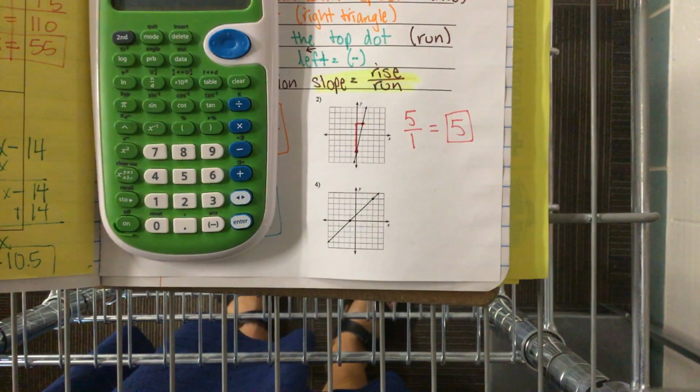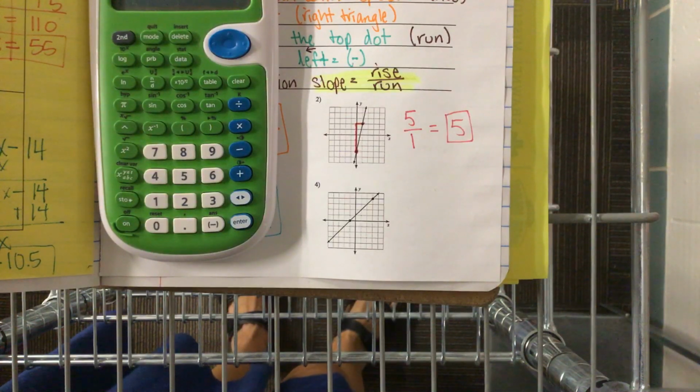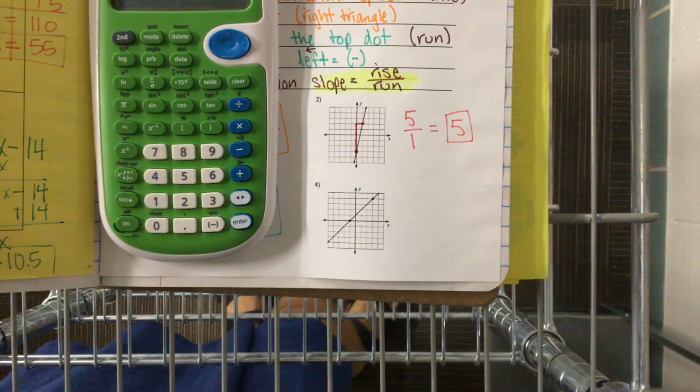And then your fraction is rise over run. How many you went up over how many you went over. If you went to the left, it's negative, and if you go to the right, it's positive.